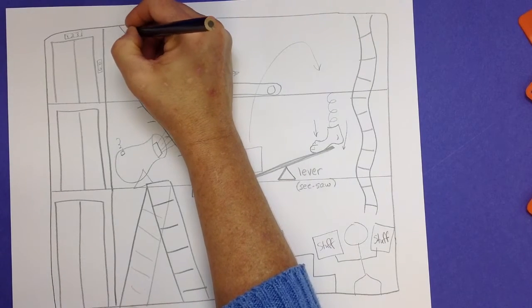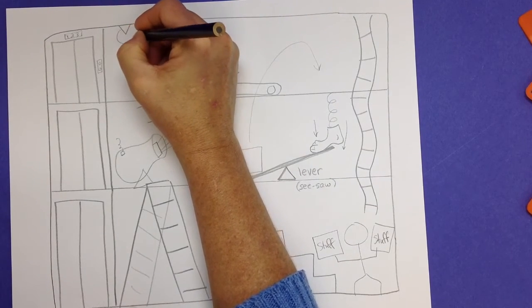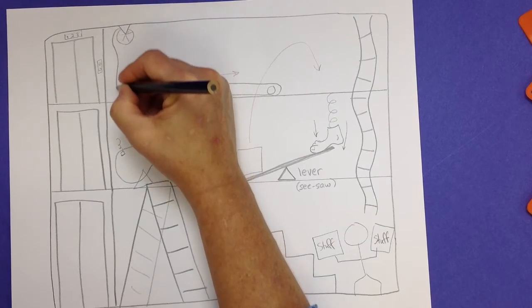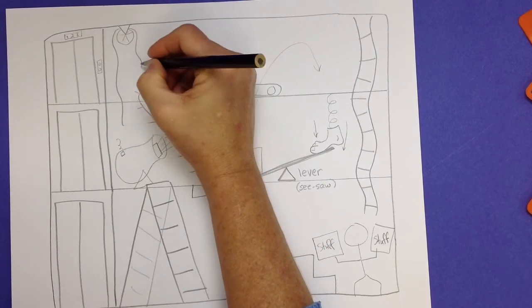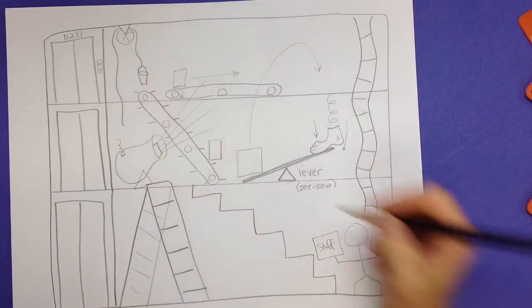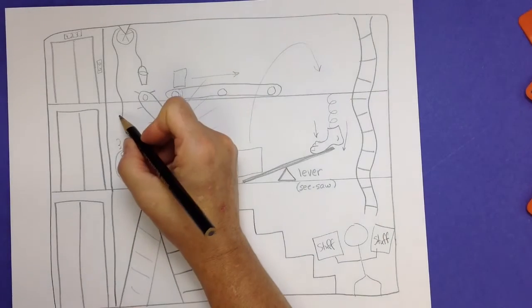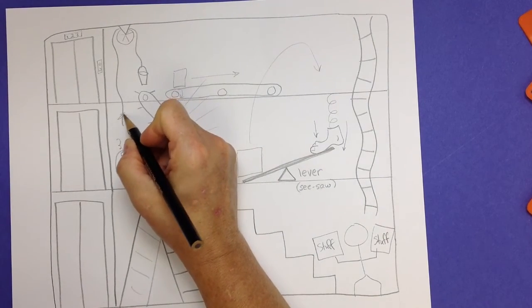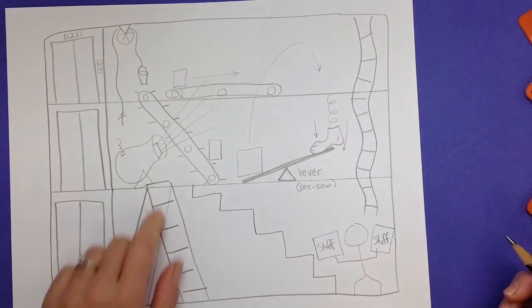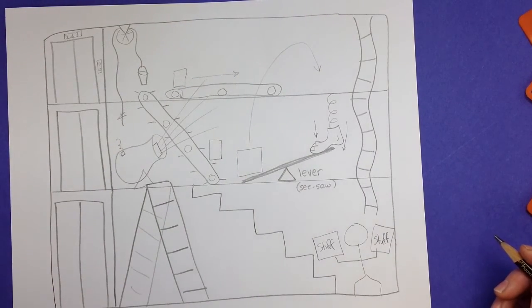Do you know what this is? This is another simple machine. This is called a pulley. When somebody holds this end of the rope and pulls, your bucket or container will go up in the air. You can use this a lot in tree houses.